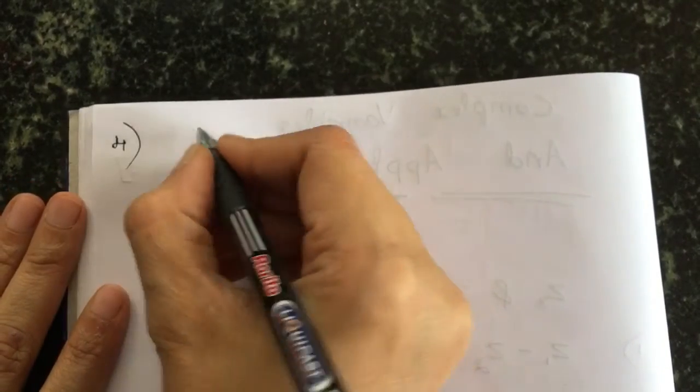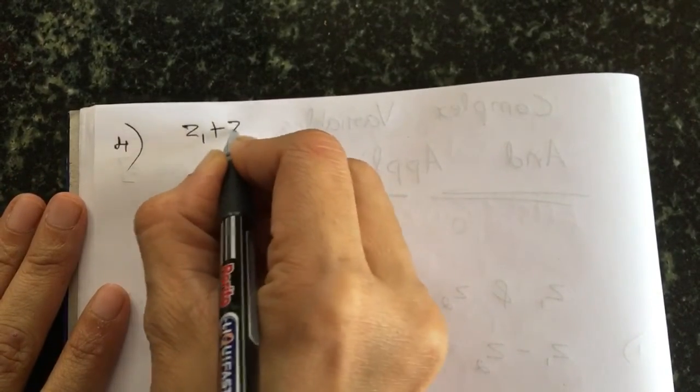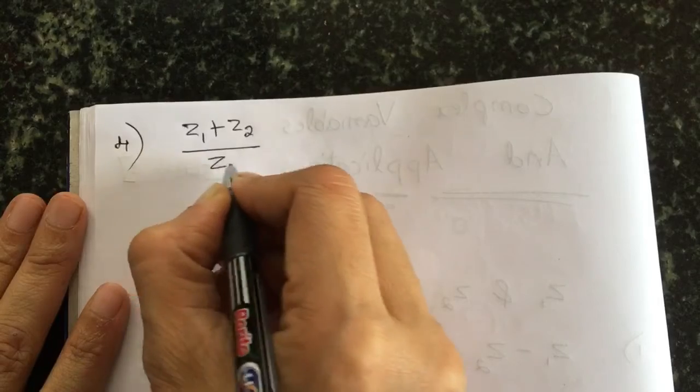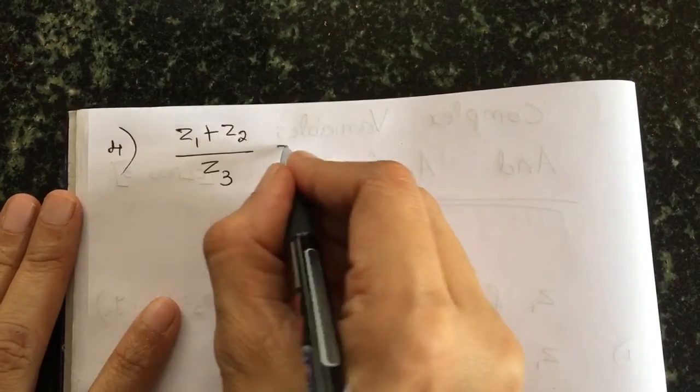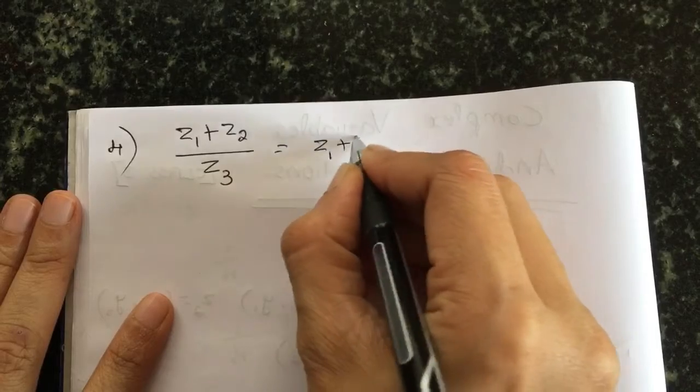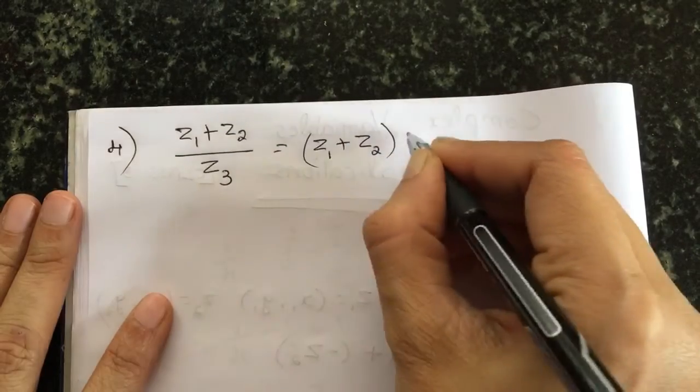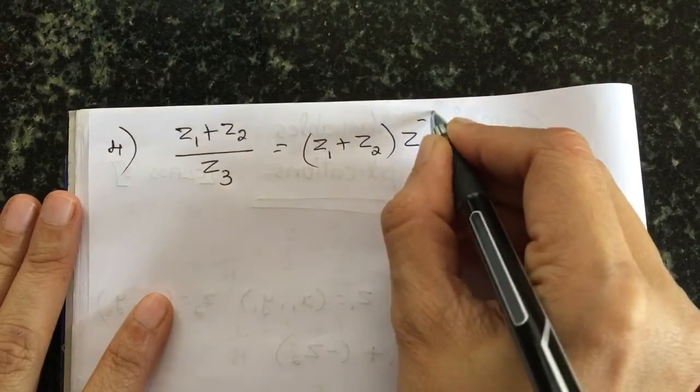Now suppose you want to calculate z1 plus z2 divided by z3. Okay, now this is the same as writing z1 plus z2 into z3 inverse.